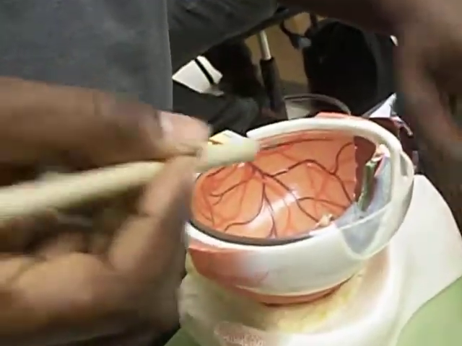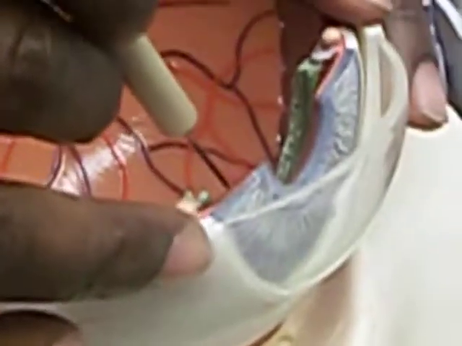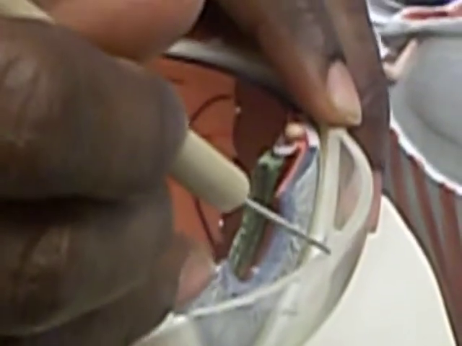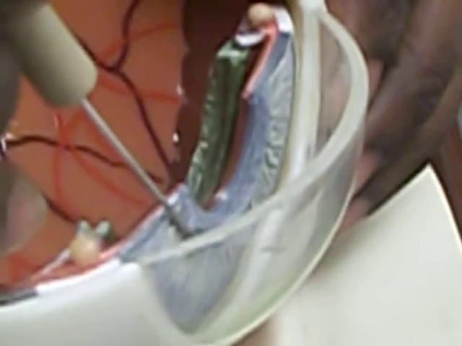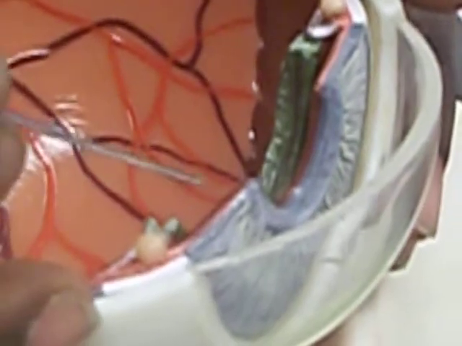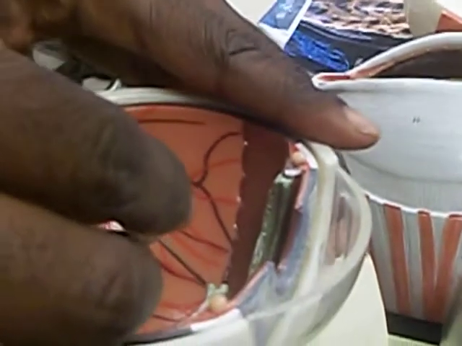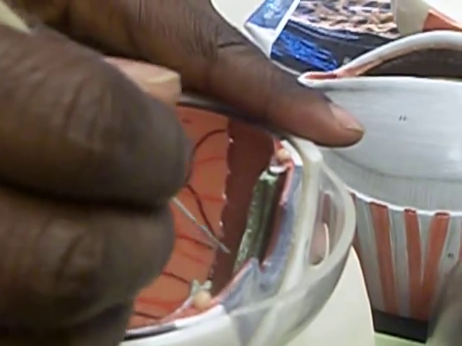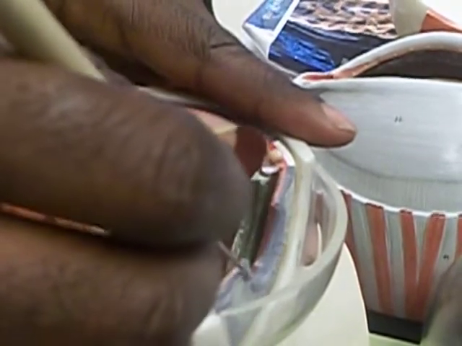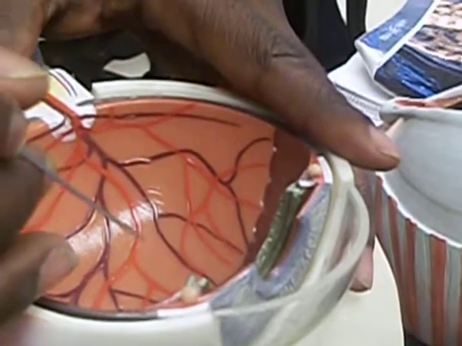The anterior cavity runs from the ora serrata to the cornea. The anterior chamber runs from the cornea to the iris. The posterior chamber runs from the back of the iris to the lens. In naming it, you would say this is the posterior chamber of the anterior cavity, and this is the anterior chamber of the anterior cavity.